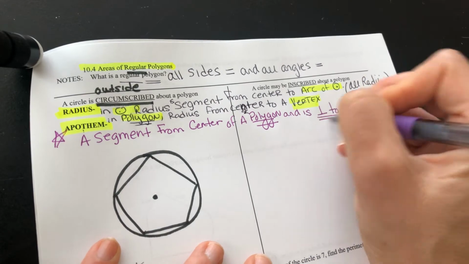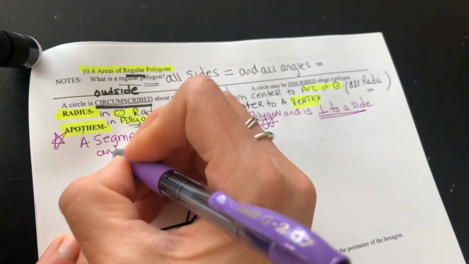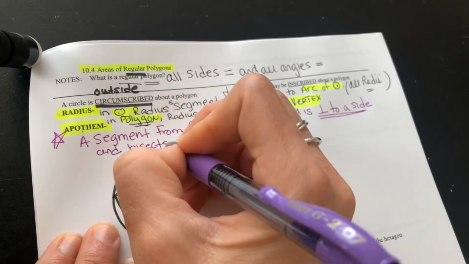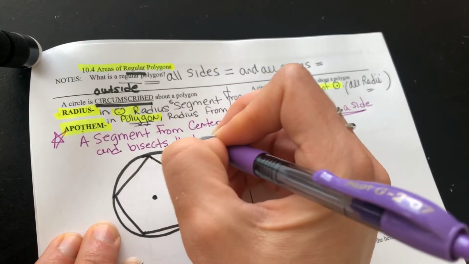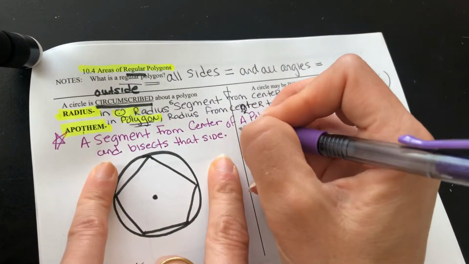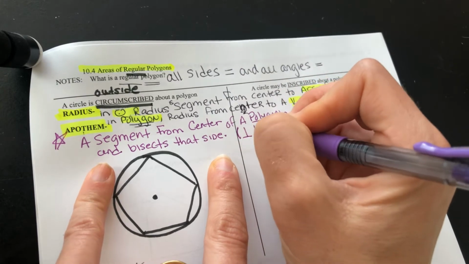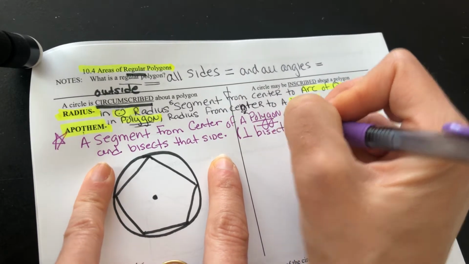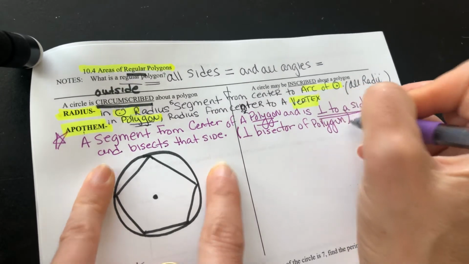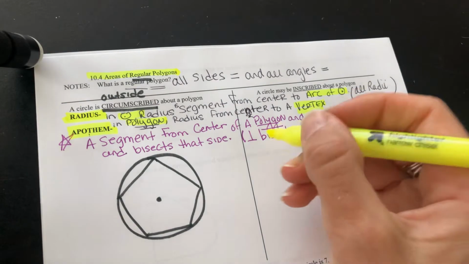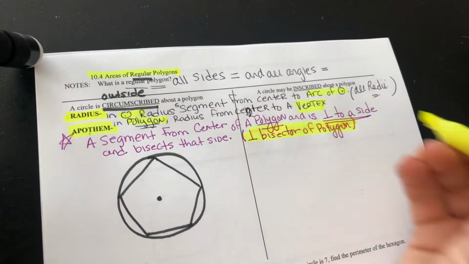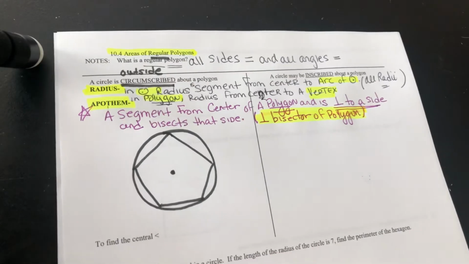So key thing, it's perpendicular to the side and bisects that side. So an apothem is a perpendicular bisector of a polygon. So let's highlight that. So there you go. Your apothem is the perpendicular bisector.